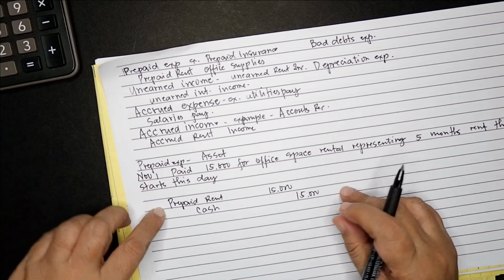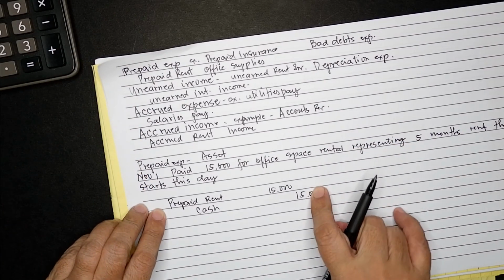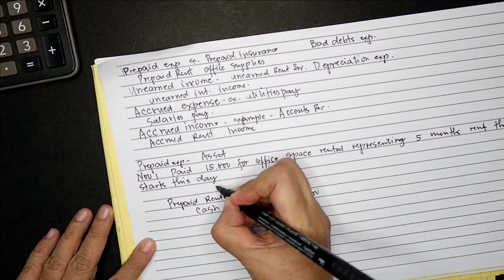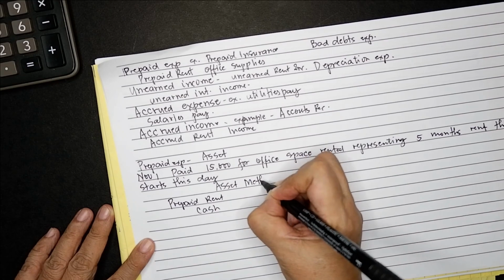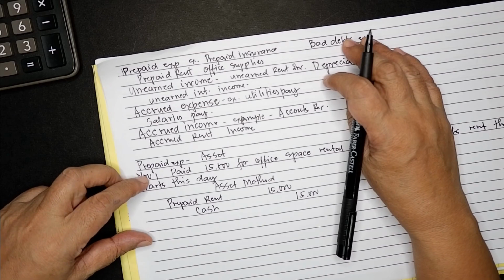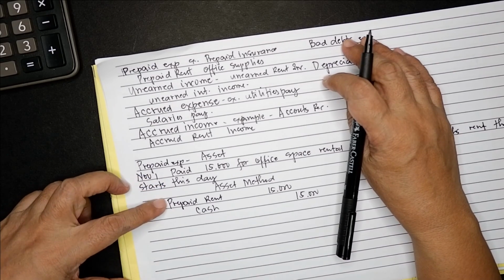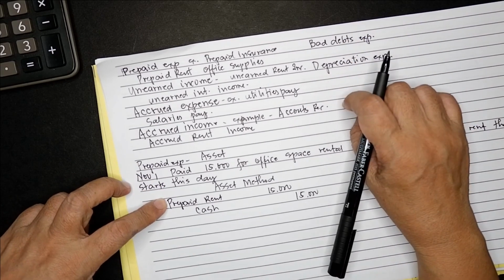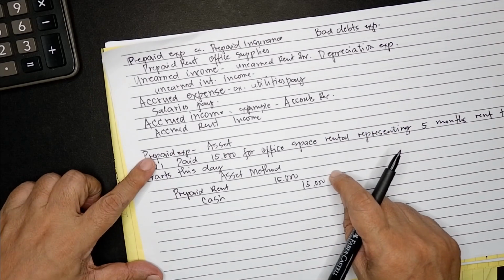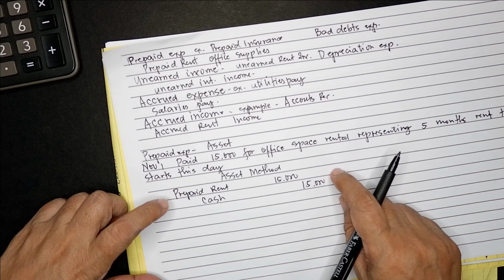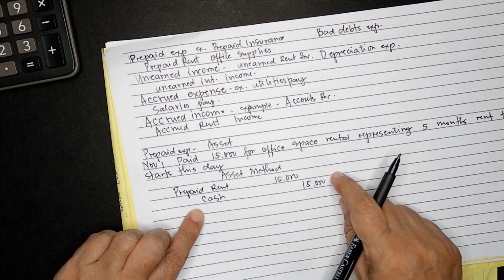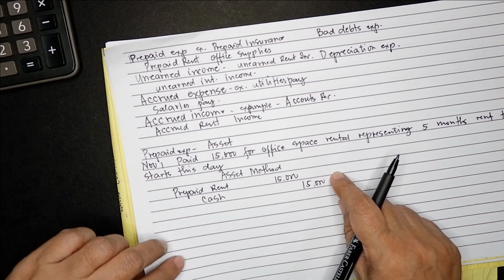Okay, if this is our entry, debit prepaid rent and credit cash 15,000, we are using the asset method, because we have two methods used in recording our prepaid expense. One is the asset method, the other one is the expense method. Again, if the entry we prepared on November 1, the date of the transaction, is debit prepaid rent 15,000 and credit cash 15,000, it means that we are using the asset method.